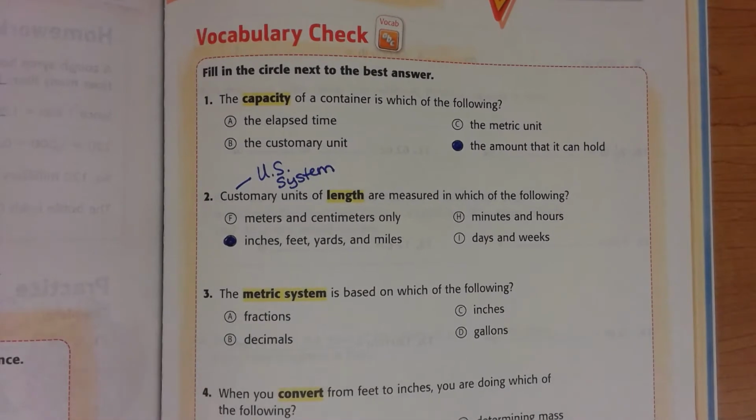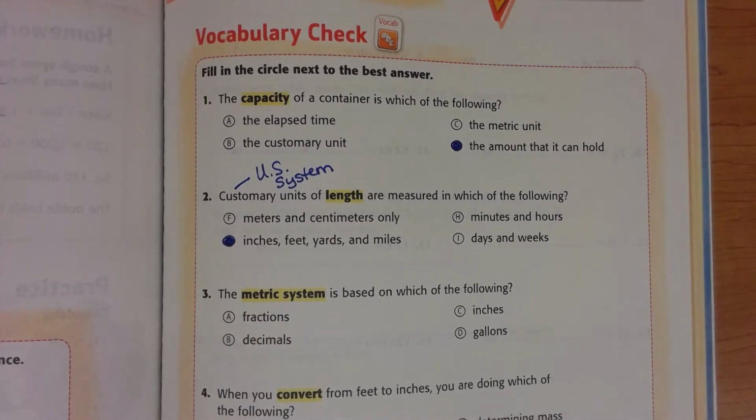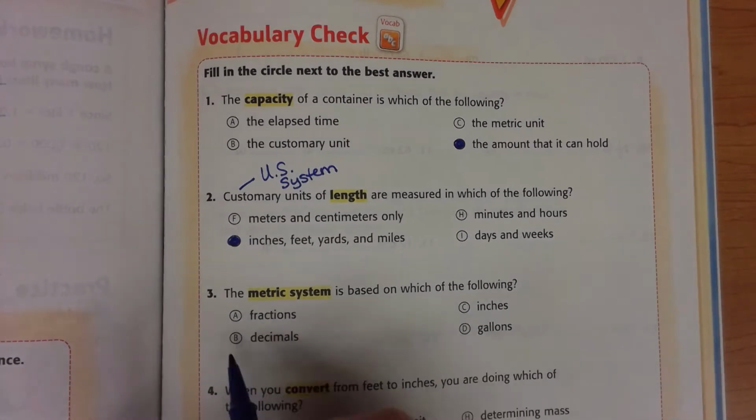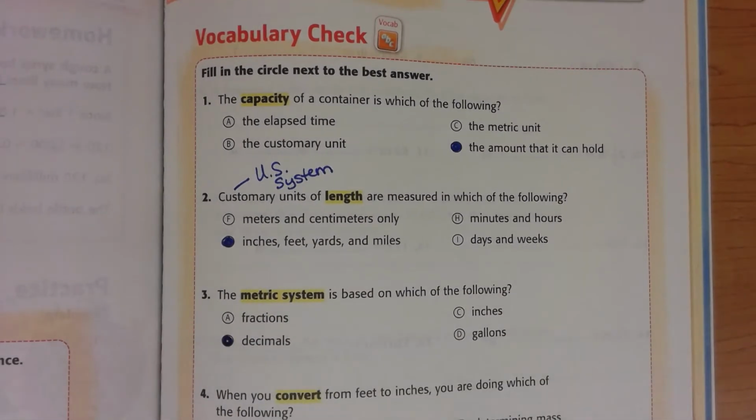Okay? Then the metric system is based on which of the following? Well, the metric system is the other system we used, and that's really what the rest of the world uses to measure. We use that here in the United States too, but we have both the customary and metric systems. So the metric system is based on the decimal system, and that's why we see even tens, hundreds, thousands when we do the conversions in the metric system.